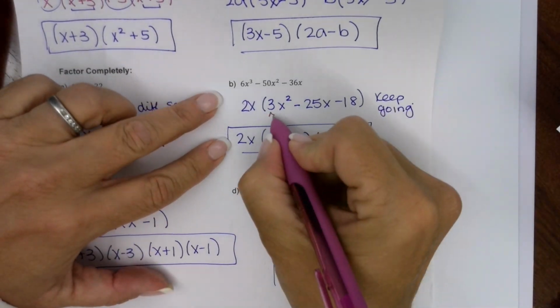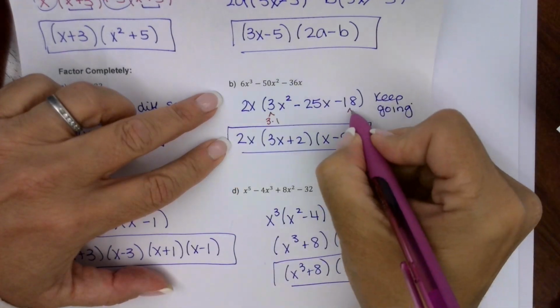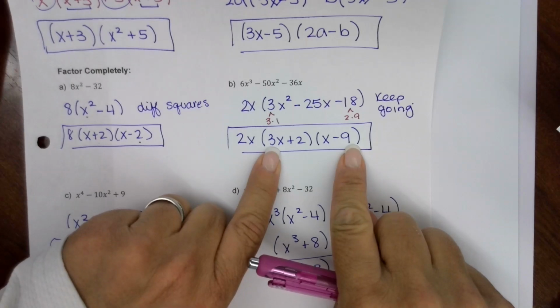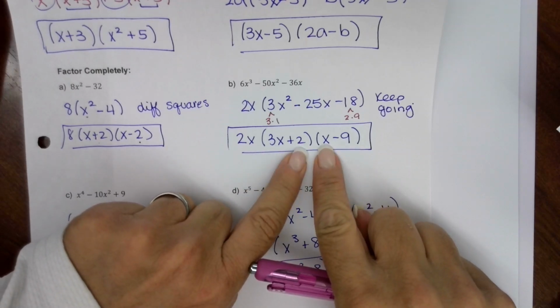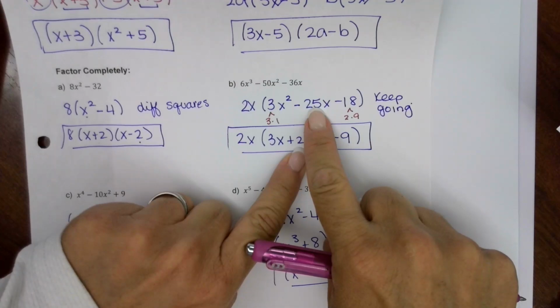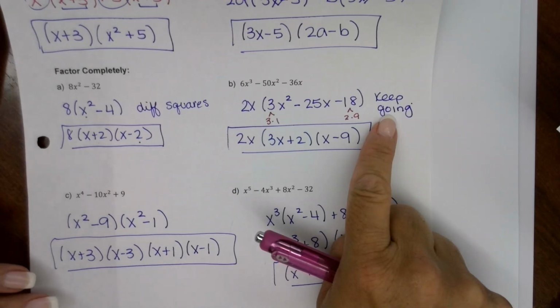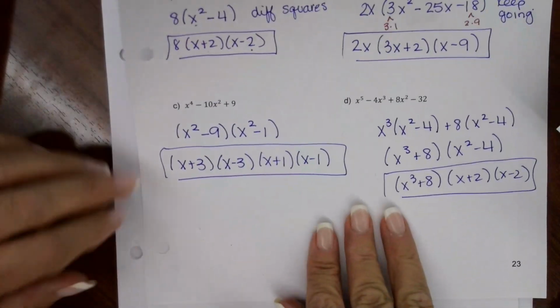So my 2 terms here were 3 and 1, and if I use 2 and 9, I end up with a negative 27 plus 2, which is negative 25. So always try to keep going after you pull out a GCF. Okay, this next one's kind of fun.